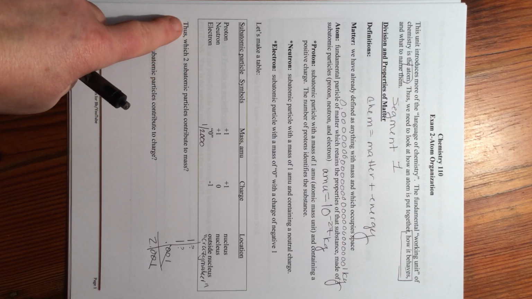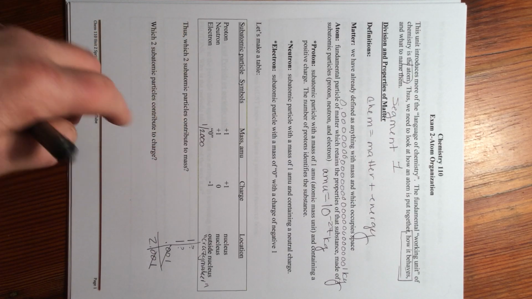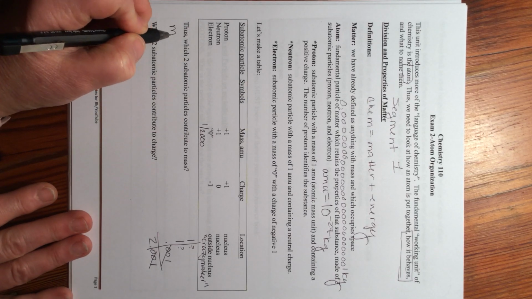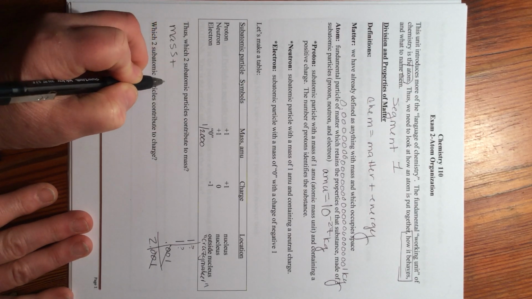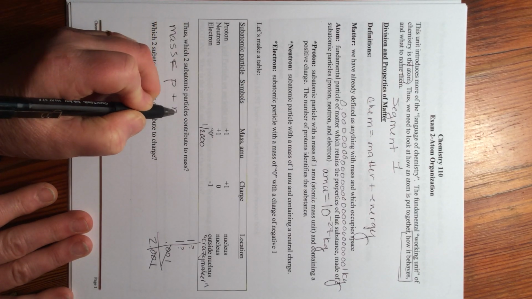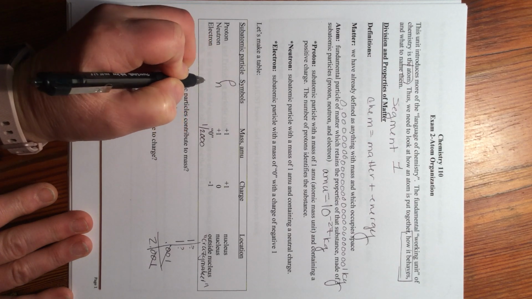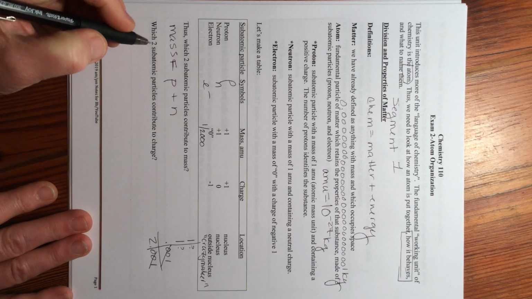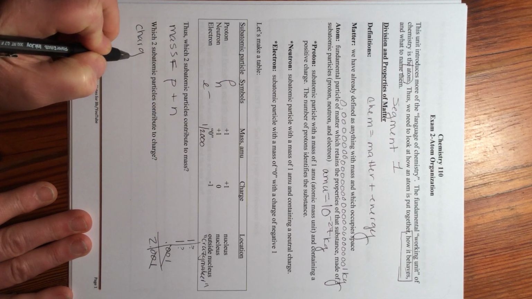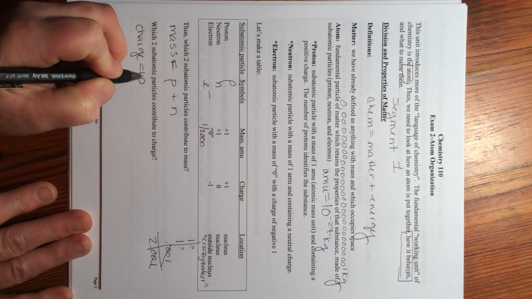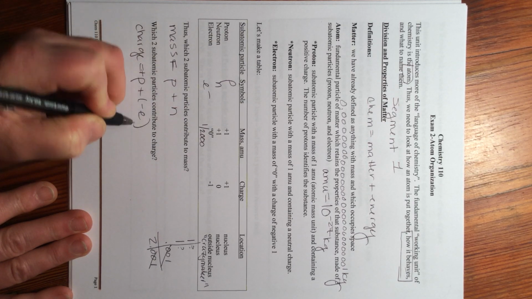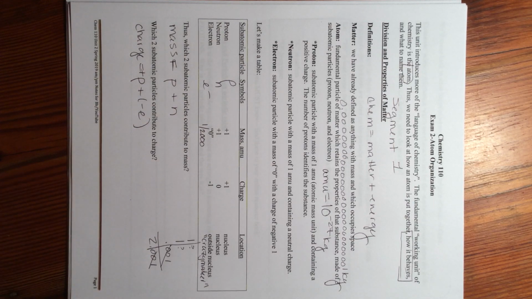So if I ask you which 2 subatomic particles contribute to mass, you would say the proton plus the neutron. If I ask you which 2 contribute to charge, you would say protons with a positive charge plus the electrons with a negative charge.